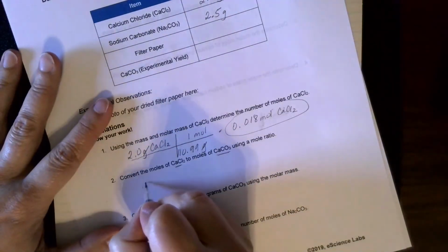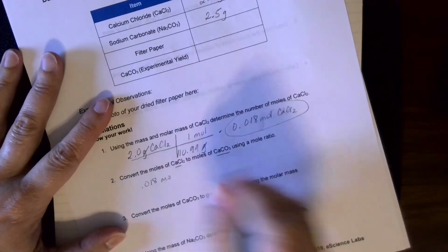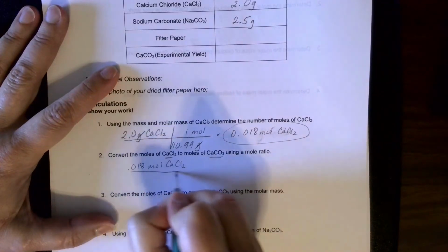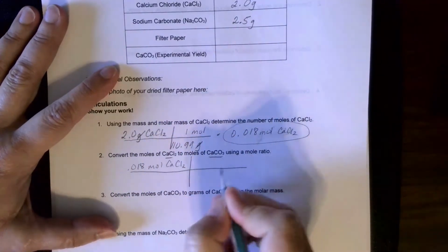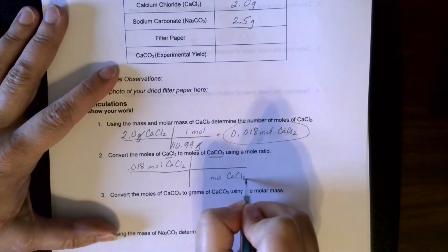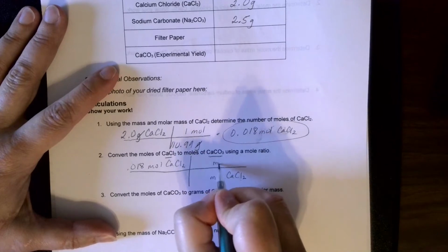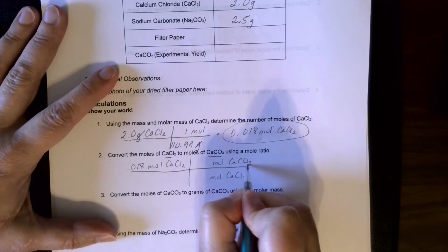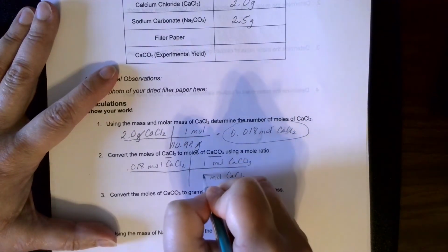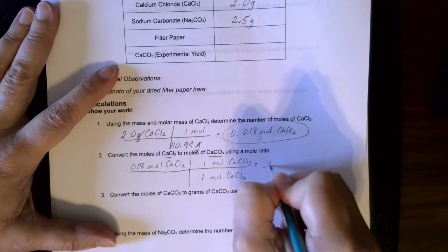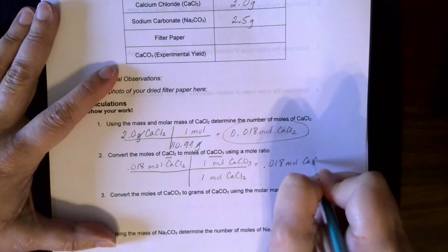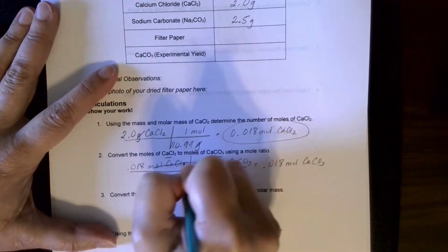So I have 0.018 moles calcium chloride, and then my mole ratio is going to be the moles calcium chloride here, because they have to cancel, and up here is moles of calcium carbonate. And these are the coefficients from the equation. And I just told you that this was a 1 and this was a 1. Those cancel, so that's my label.